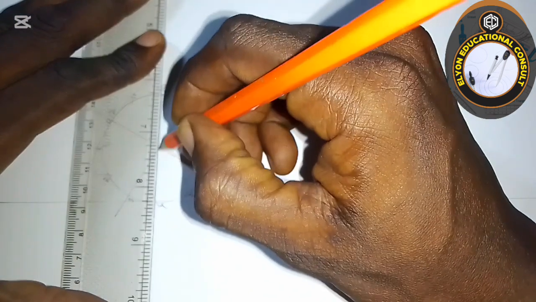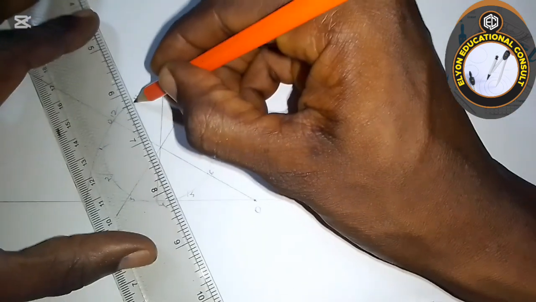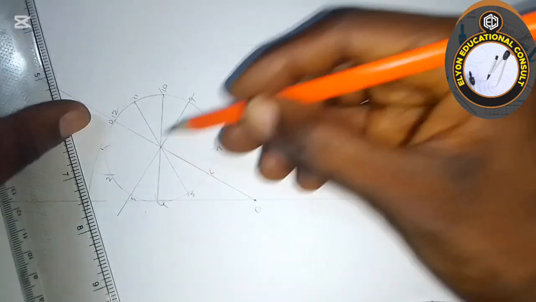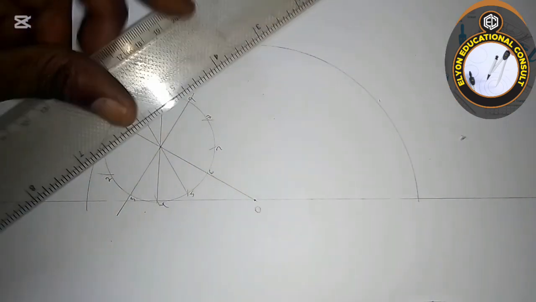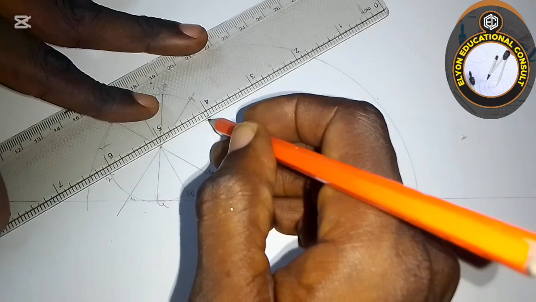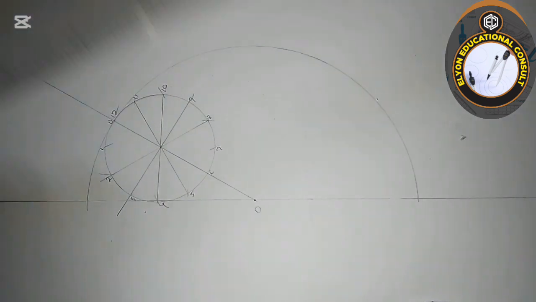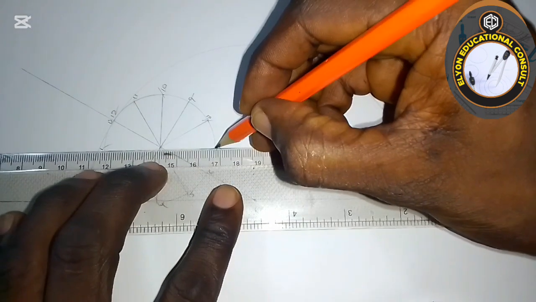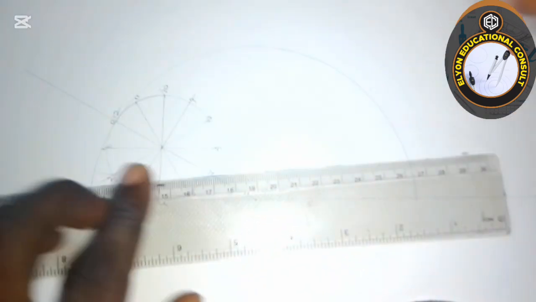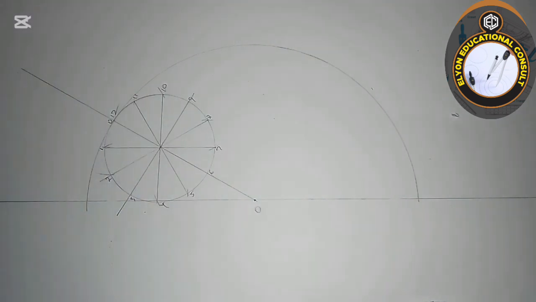Join 4 and 10, passing through the center that way. I'm going to join 11 and 5, passing through this center. Okay, then join 2 and 8, passing through the center this way. Then 1 and 7, also passing through the center this way. Okay, so we've neatly divided the circle into 12 equal parts.